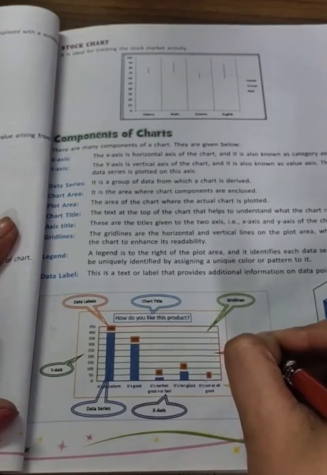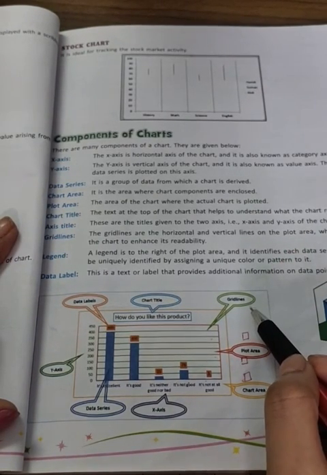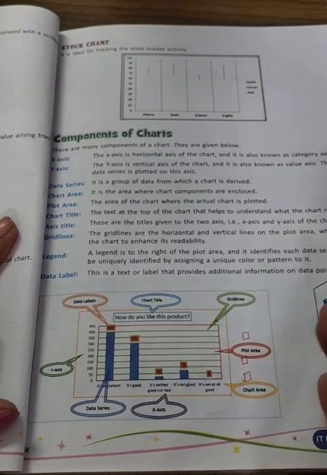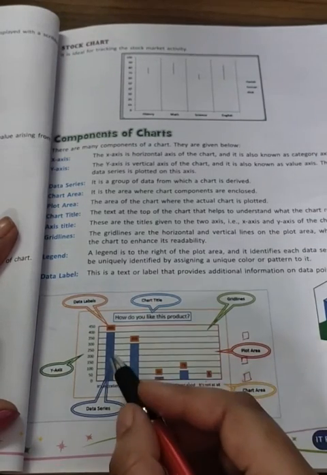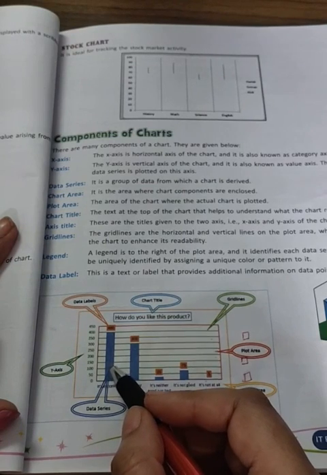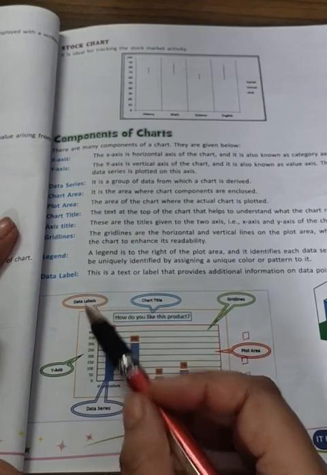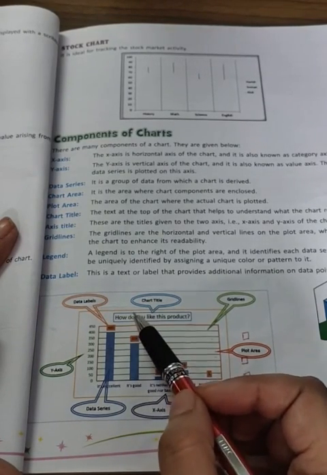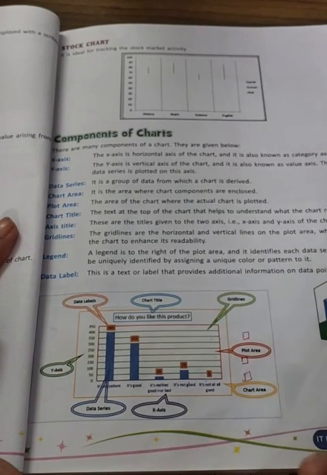Next, we have the legends. So legends are not displayed here. Legends are mostly displayed in the form of boxes, which are mostly plotted on the right-hand side of the chart, which usually help us to identify the data series. Each series can be uniquely identified by assigning a unique color. Here only one color is there. If we have 2 or 3 colors, then each color is going to be defined with the help of the legend component. Last, we have data labels. Data labels are the text or the labels that provide additional value or information on the data points.